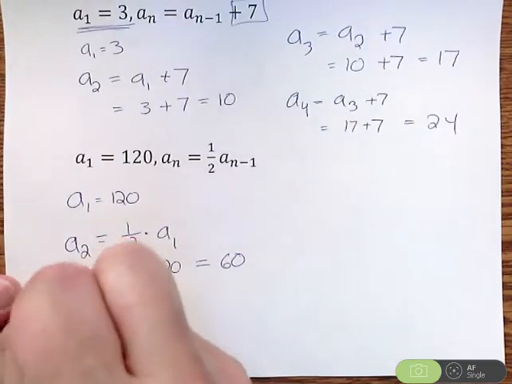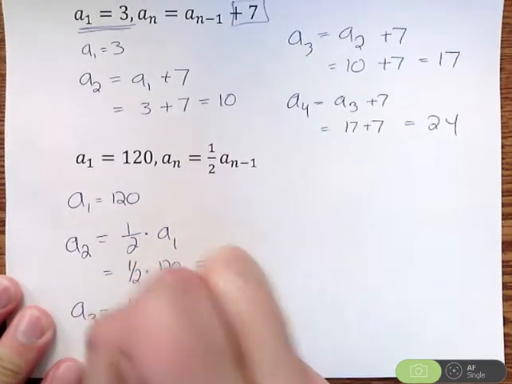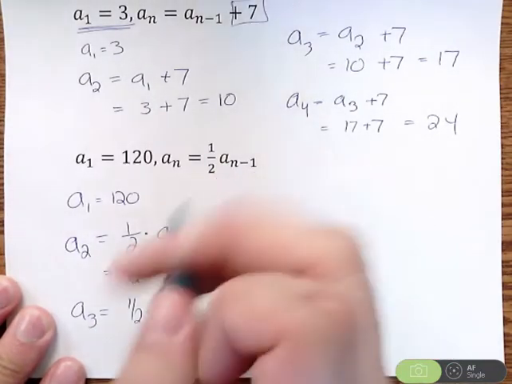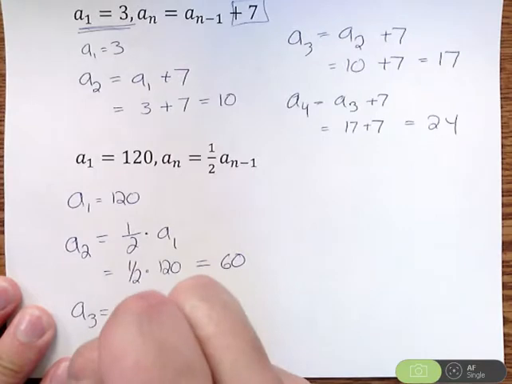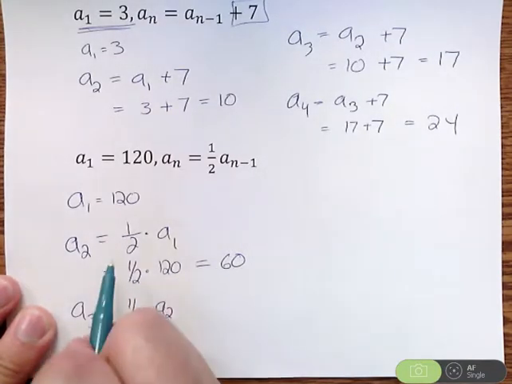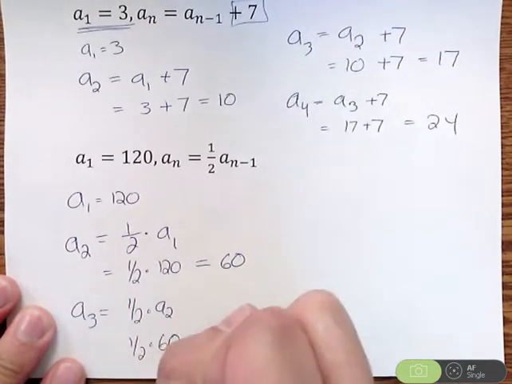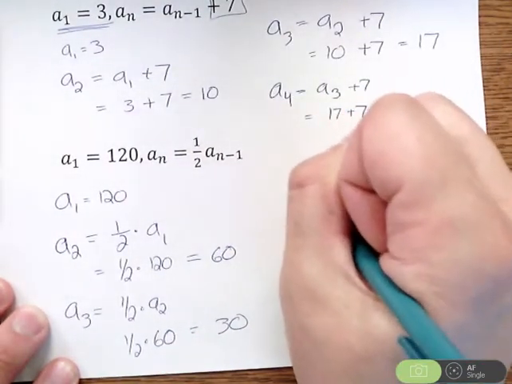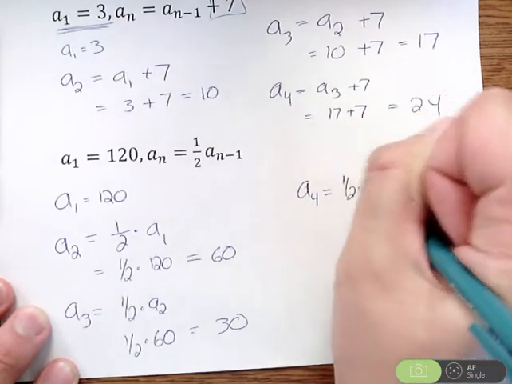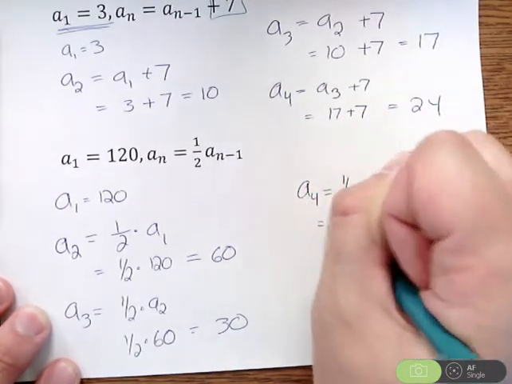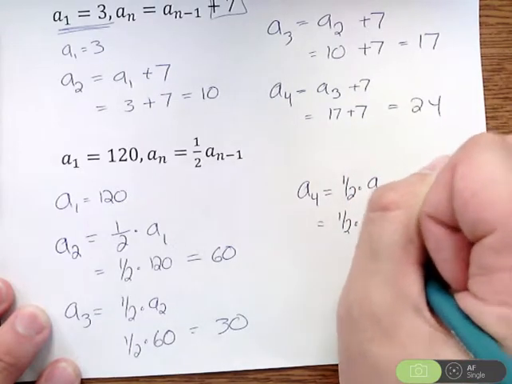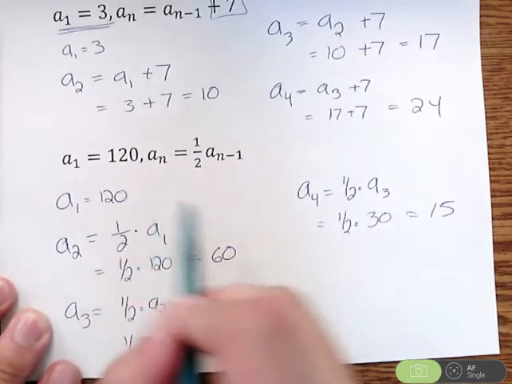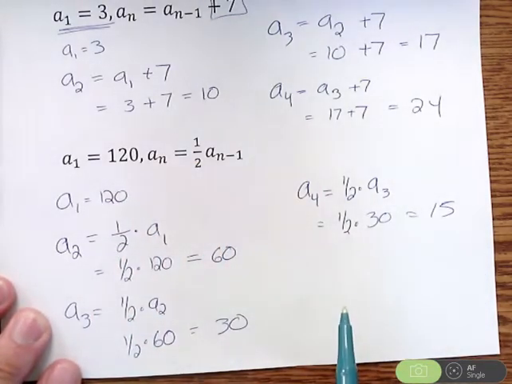If I want to know the third term, it's going to be 1/2 times an minus 1, but in this case, n is 3. So 3 minus 1, which is a2. So 1/2 times a2. Well, I just said a2 is 60, so 1/2 times 60 is 30. And then I move on to a4, which is 1/2 times a3. So that's 1/2 times 30, which I get 15. So I just took everything and multiplied it by 1/2. So 120 to 60 to 30 to 15.